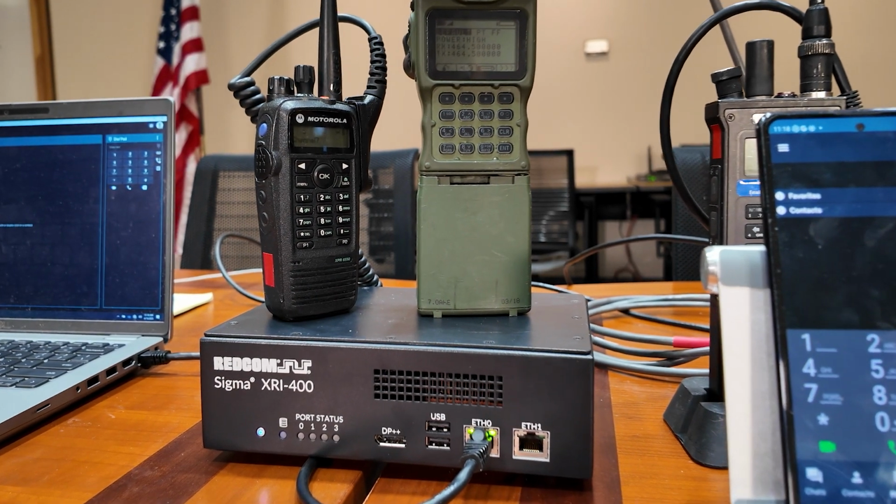Today, we will be conducting an interoperability demonstration utilizing REDCOM Sigma's XRI-400. The XRI-400 is our flagship product that allows us to connect disparate devices, whether it's a SIP device or an RF device. Behind me, I have our Sigma client for Windows, which is a soft client that you can load onto an Android or Windows device. The XRI-400, which is acting as the server that hosts the Sigma software.